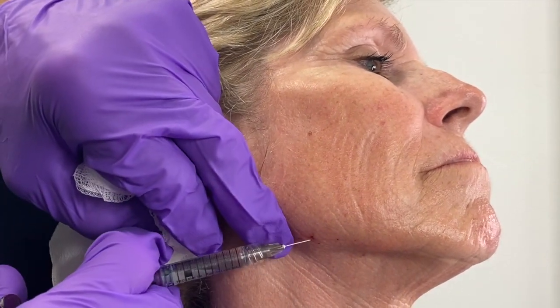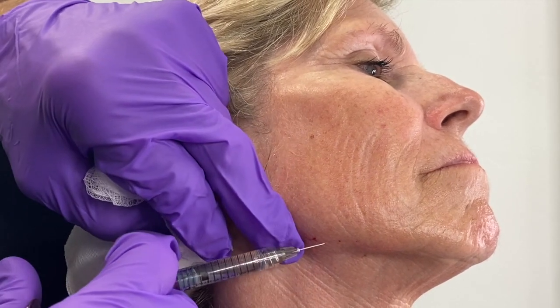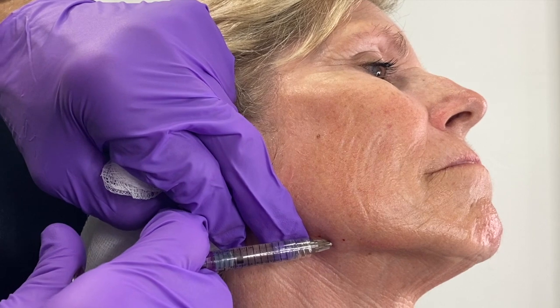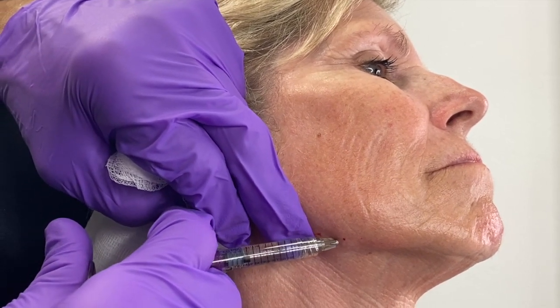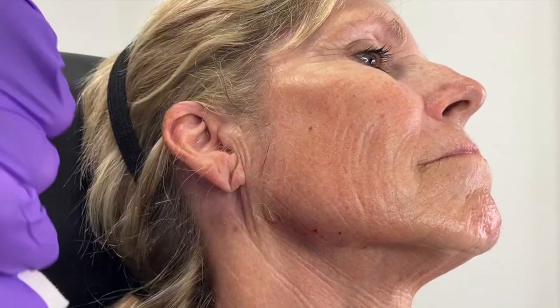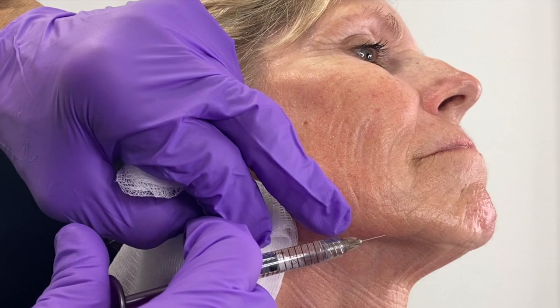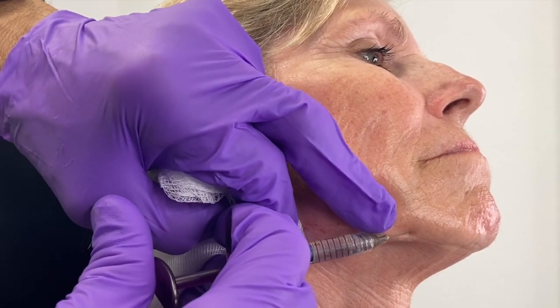So we're back to the area of pre-jaw sulcus, which covers the facial artery as well, just anterior to the masseter. Proceed to work on the area of the mandibular ligament.